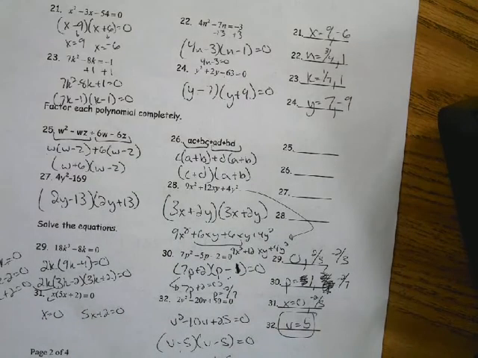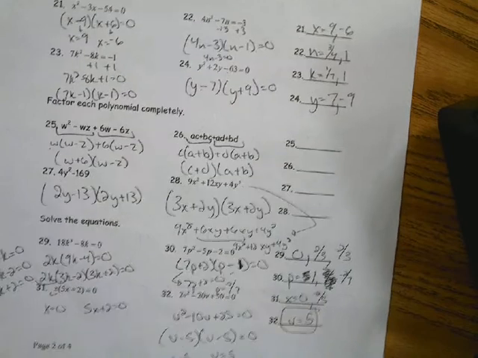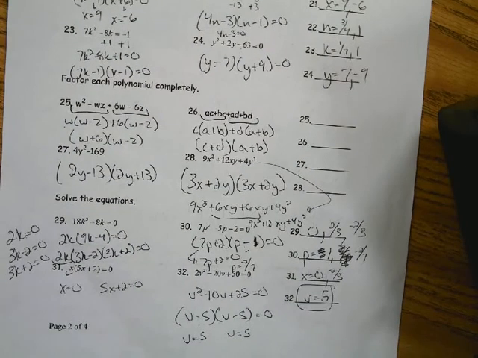And that is page 2. Be very careful, and as always, if you ever get confused whether your answer is correct or not, factor it out, and you will see whether or not it's correct.